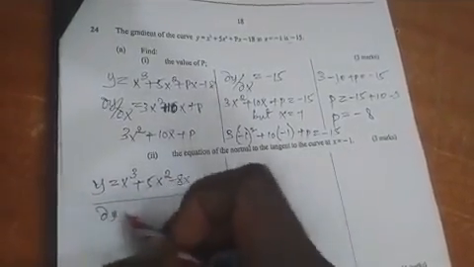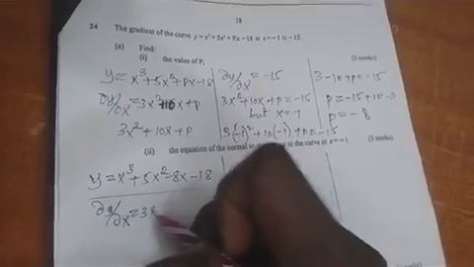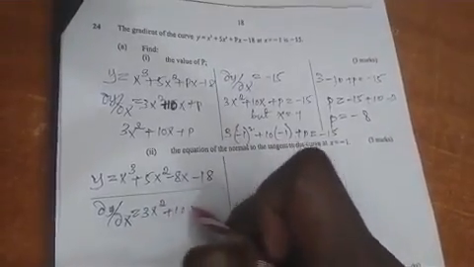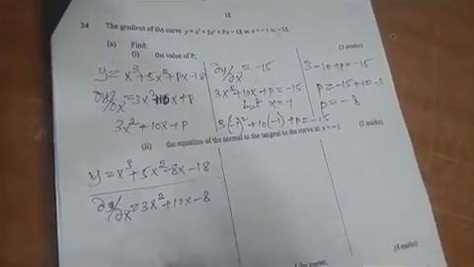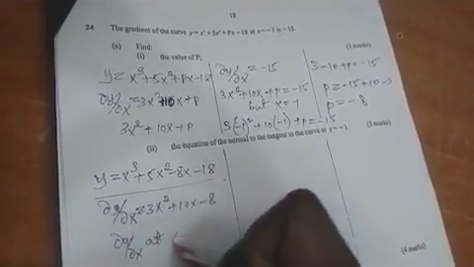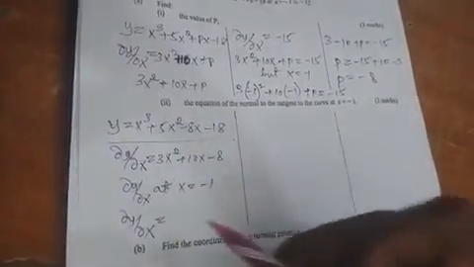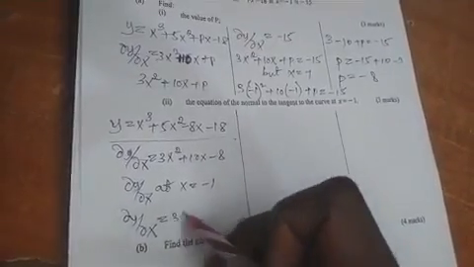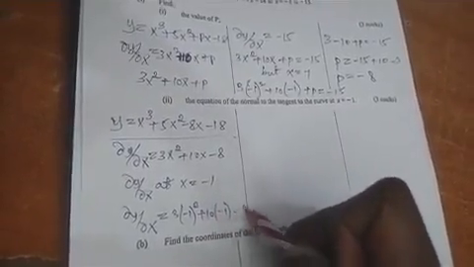So we find the gradient dy/dx, which is 3x squared plus 10x minus 8. So the gradient at this point, dy/dx at x equals -1, will be equal to 3 times (-1) squared plus 10 times -1 minus 8.